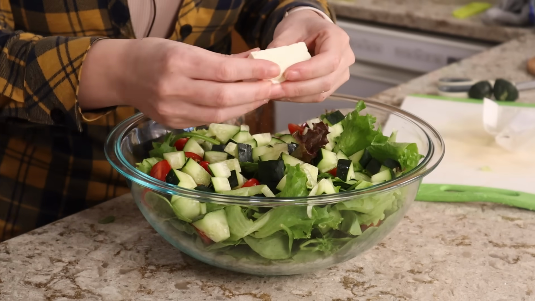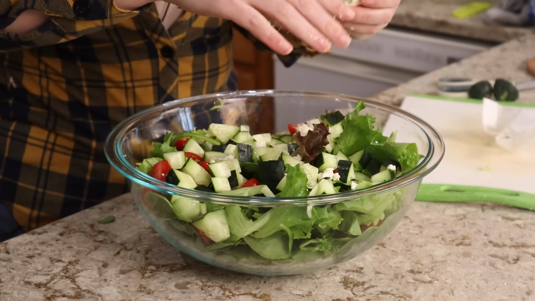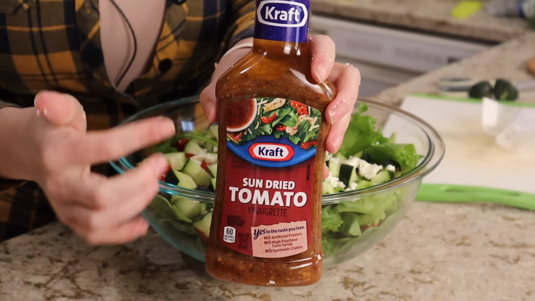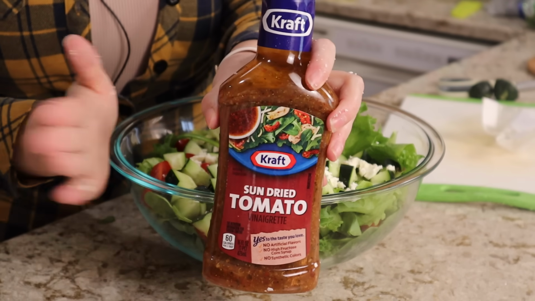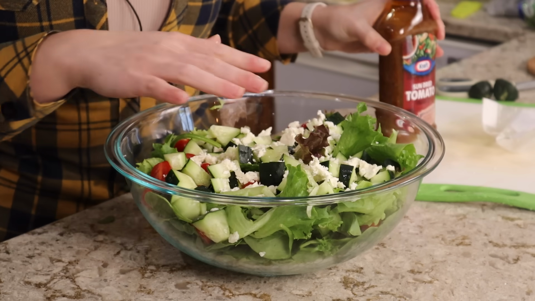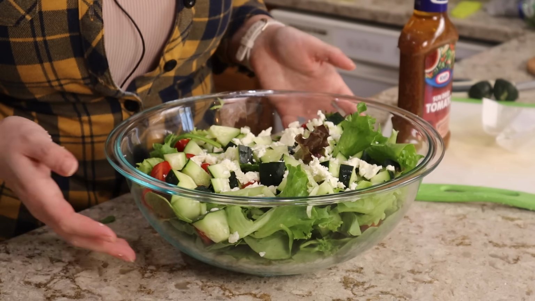And then I did reserve a portion of that feta cheese to crumble on top. You can dress the salad in advance if you want, but I'm not gonna dress the salad. I'm just gonna serve the dressing on the side. That way the salad doesn't wilt. I'm gonna serve it just like this with everything layered on top. Once you toss it, I find that all the toppings kind of sink to the bottom anyways.